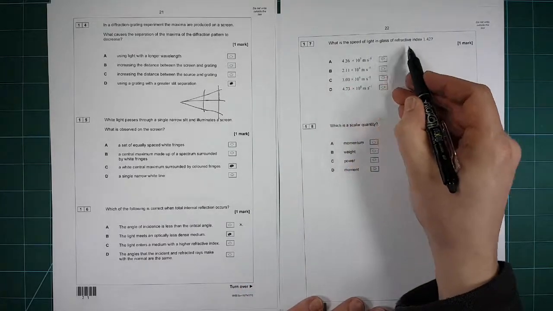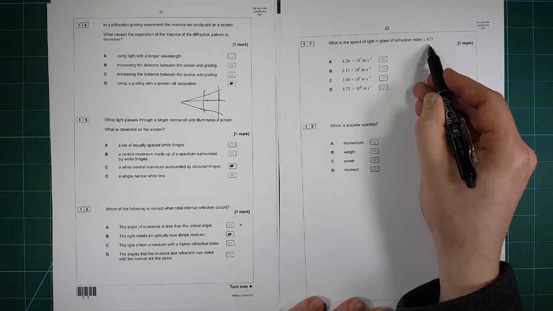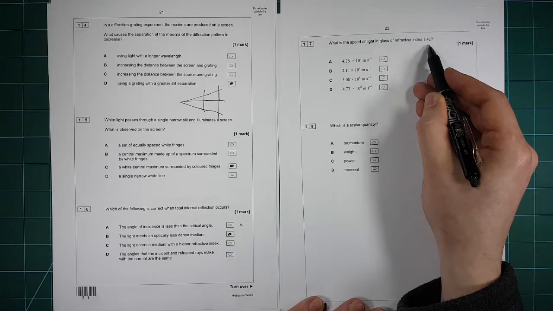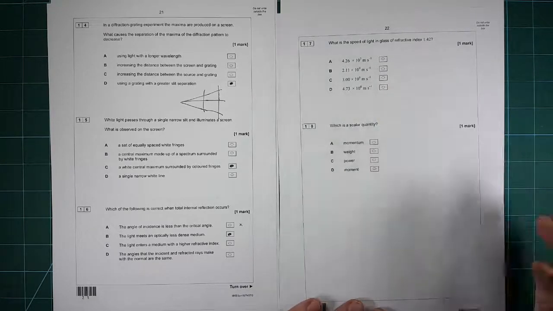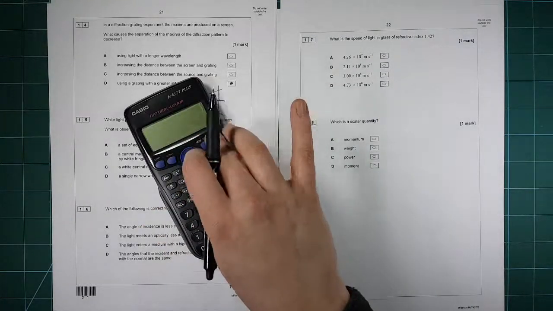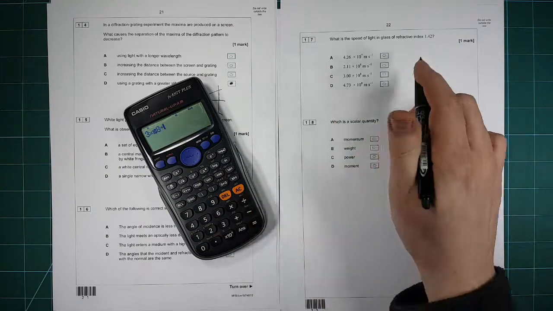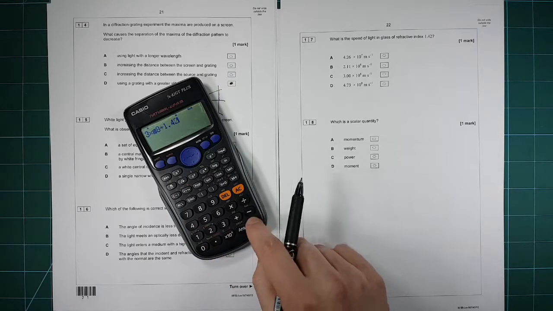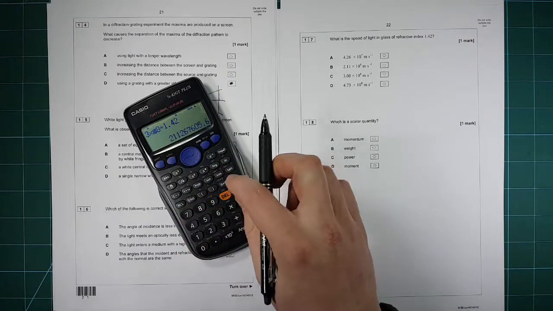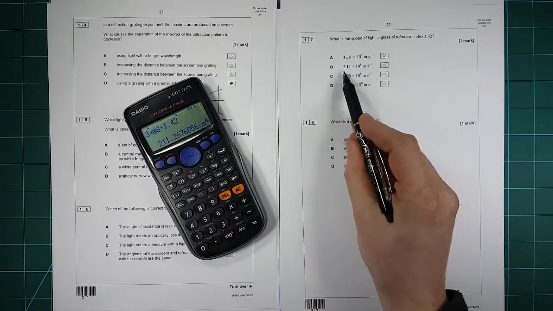What's the speed of light in a refractive index of 1.42? You pretty much guess this one is B, but let's do it properly. So you need 3 times 10 to the 8. You divide by the refractive index to find the new speed of light. So that is that one there.